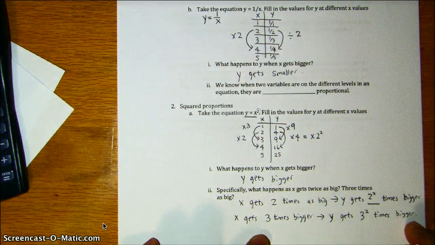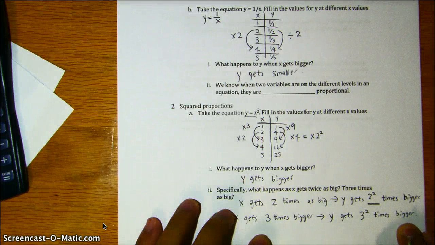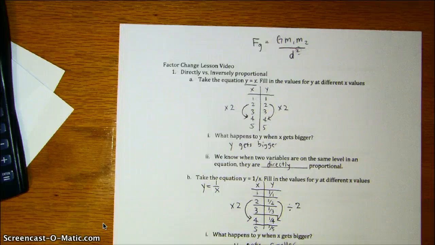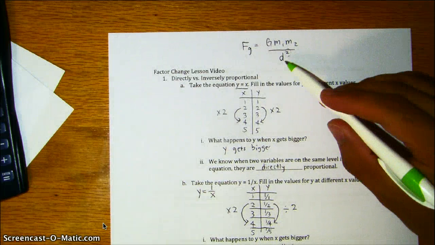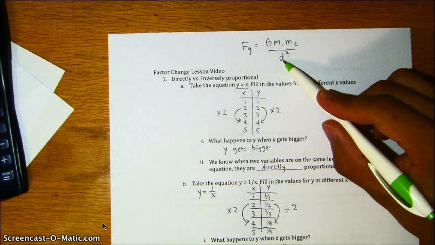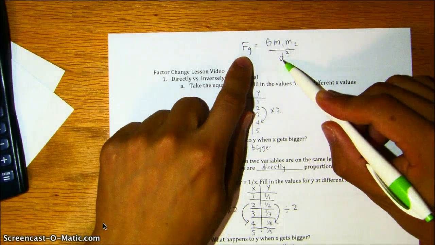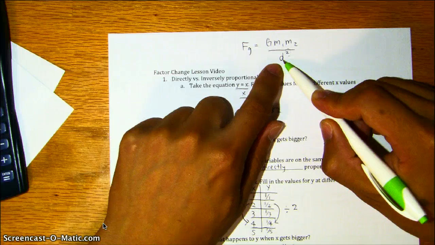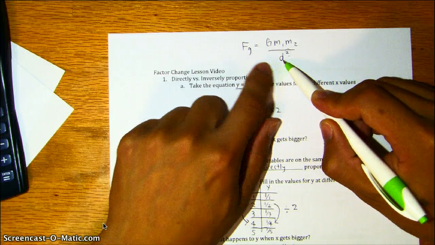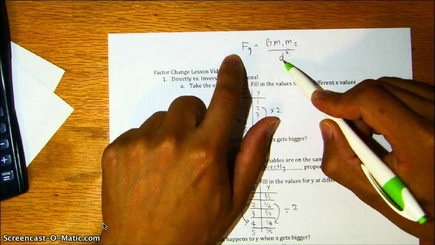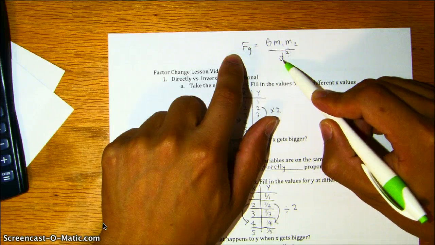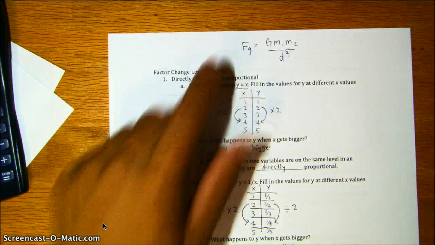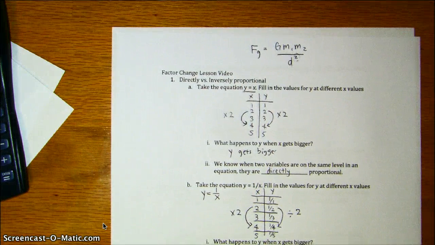So it might make sense if we look at the original question. What happens when d gets 2 times bigger? What will happen to the f? It might start to make sense to you now that when d is 2 times bigger, that f will be 2 squared times smaller. Now we're going to see if that's true by actually plugging in some numbers.